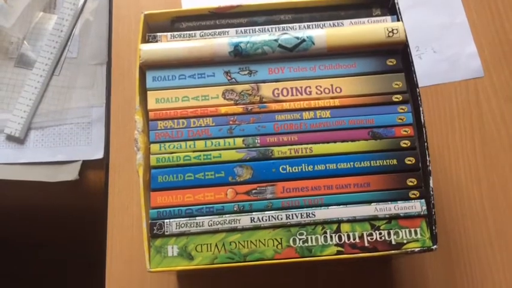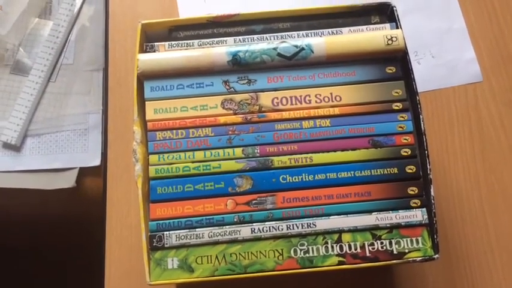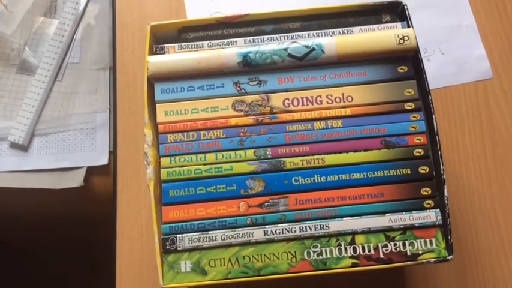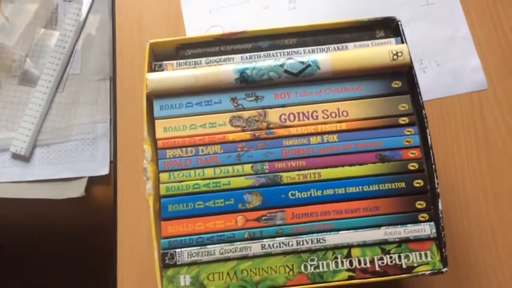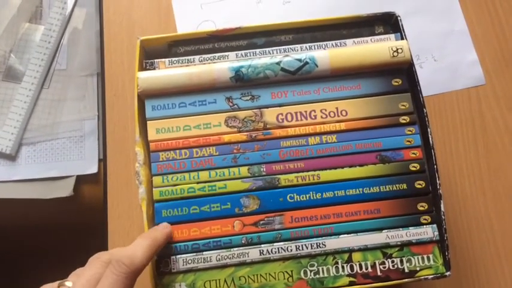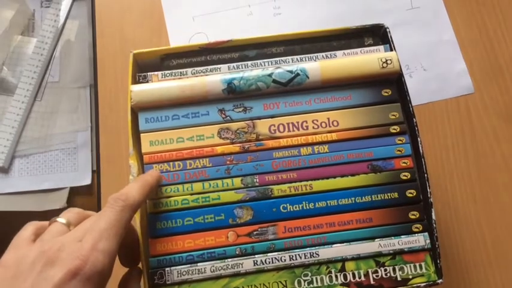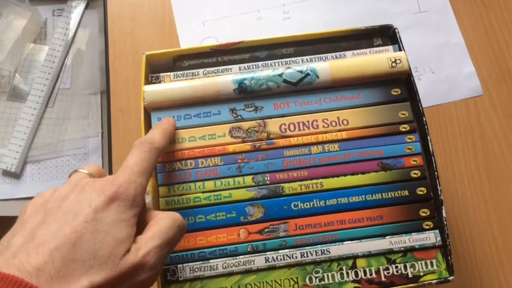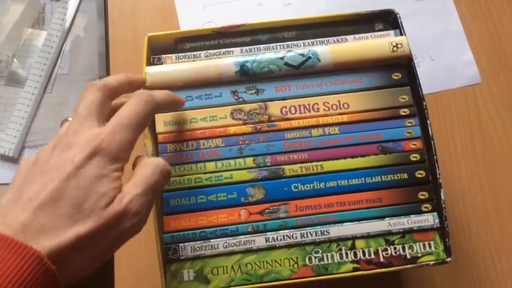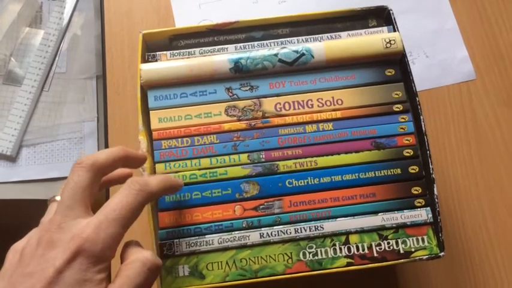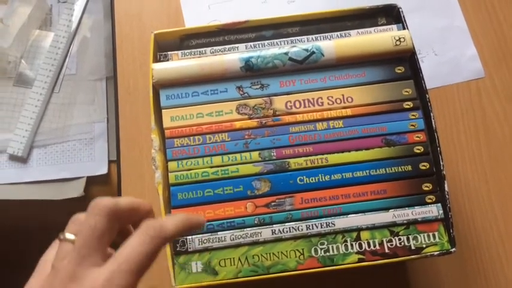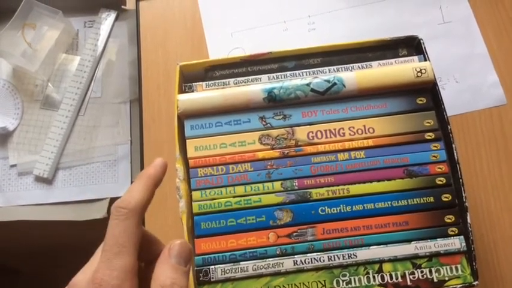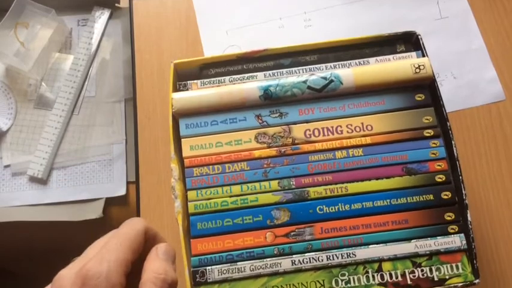Here's a box of books I've just found. Okay. I want to know what is the probability, if I didn't look, of pulling out a book by Roald Dahl. So how many books are by Roald Dahl? 1, 2, 3, 4, 5, 6, 7, 8, 9, 10. So it's going to be 10 out of 15. And again, if I want to, I can simplify that to 2/3.